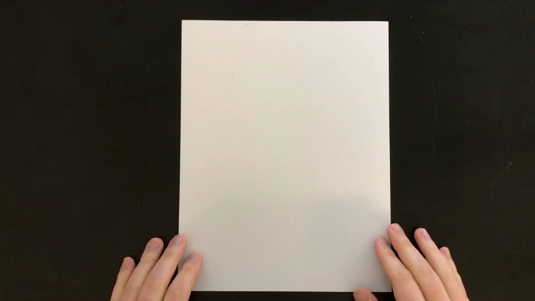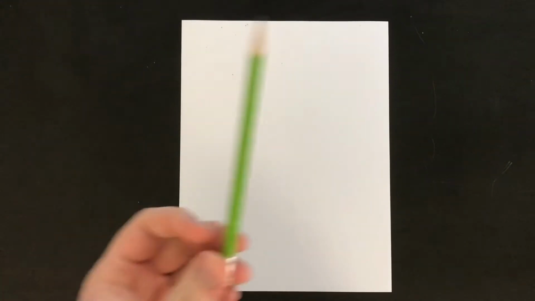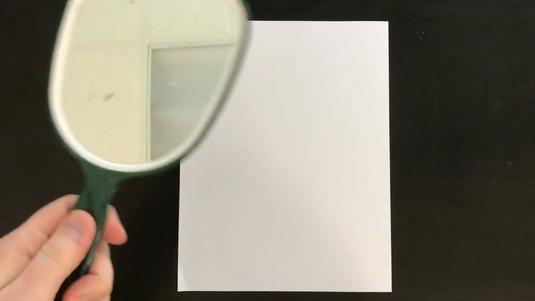So, now we're going to get started with our self-portraits. So what you do need today is a paper. Any kind of white paper will do. Printer paper, drawing paper, and a pencil to draw with. Now, if you would like to use a mirror, it would be a good idea, since we're drawing a portrait of ourselves, if you look in the mirror, you can see exactly what you look like, and you'll be able to copy it as closely as possible.